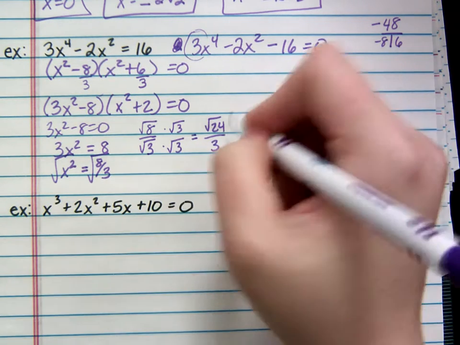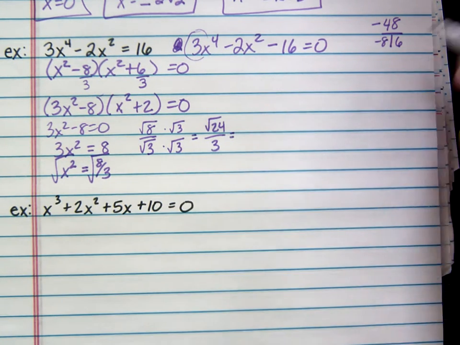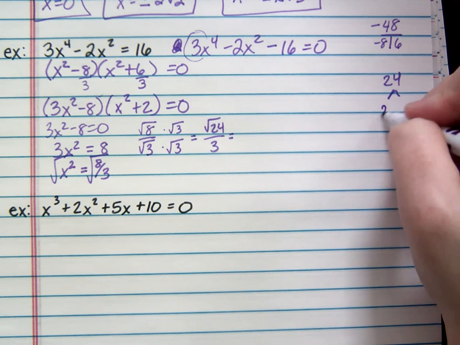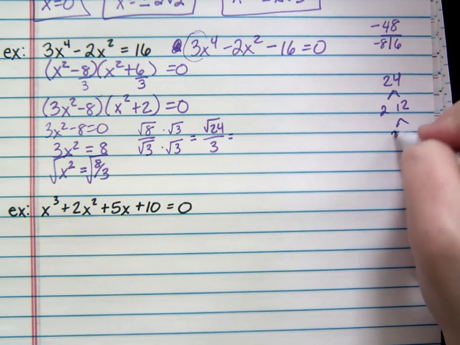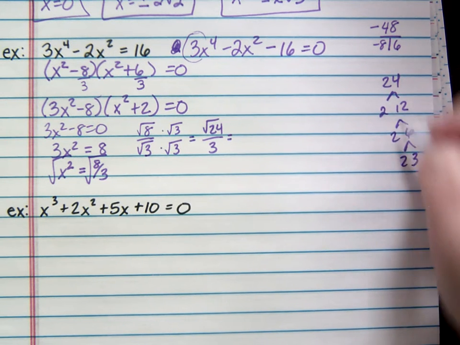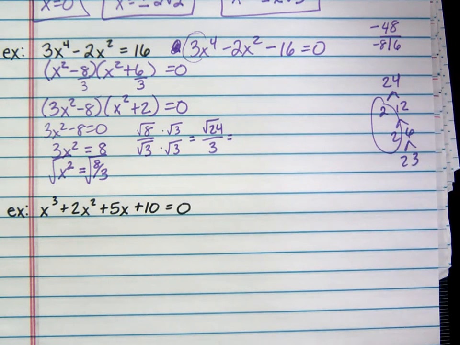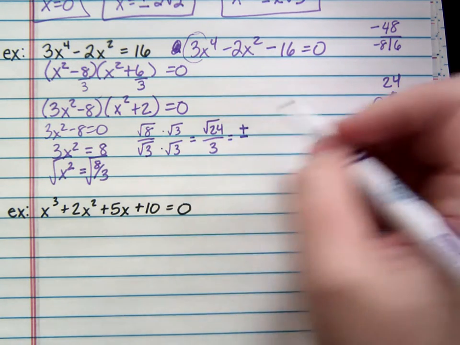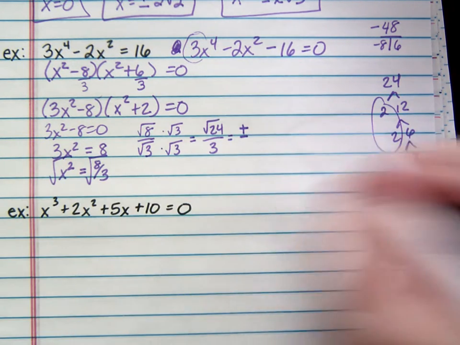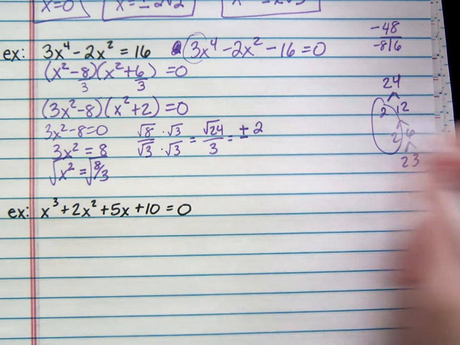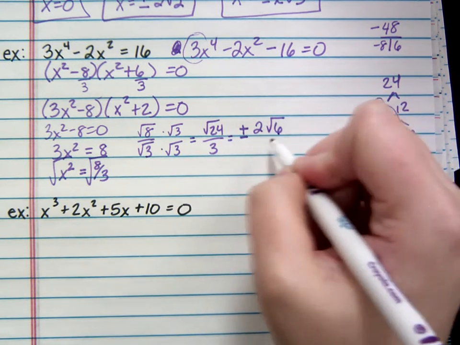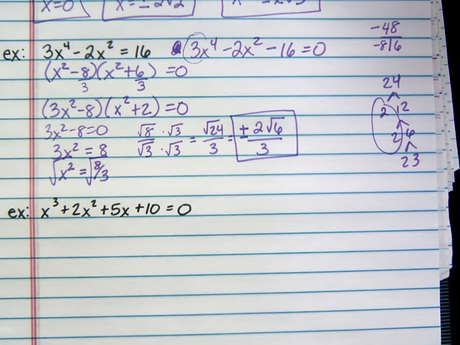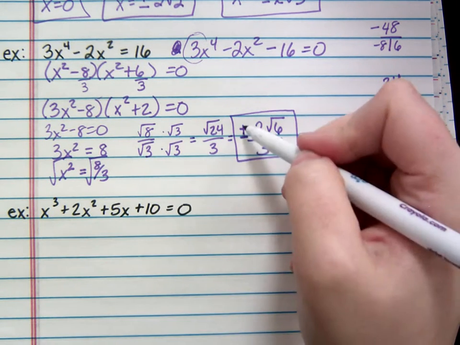Still not quite done because I have to break down the 24. 24 is 2 and 12. 12 is 2 and 6. 6 is 2 and 3. So I have a pair of 2's. So plus or minus. Because remember, I'm solving for x and it could be positive or negative. So plus or minus 2 square root of 6 over 3. That's one of my zeros. Or two of them technically, one positive, one negative.